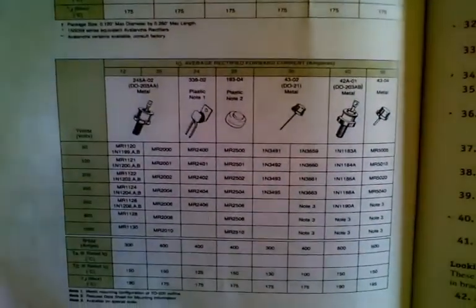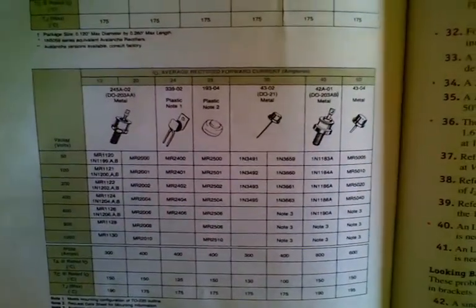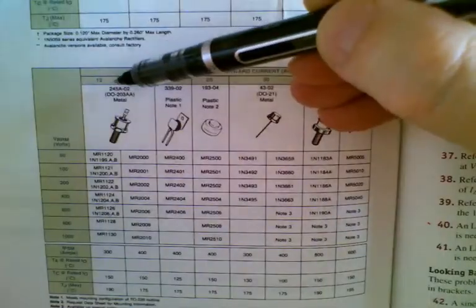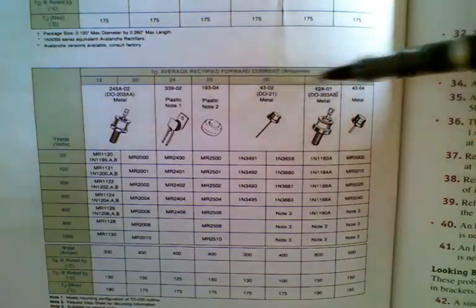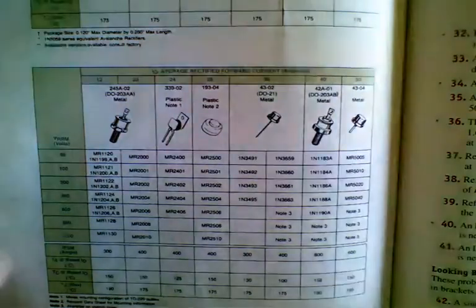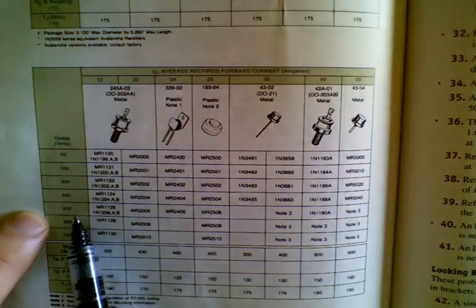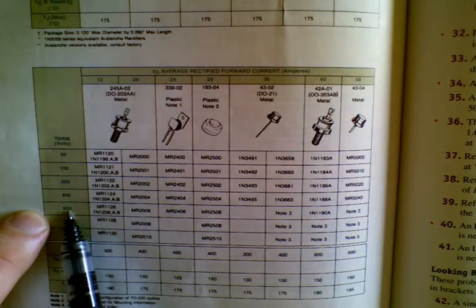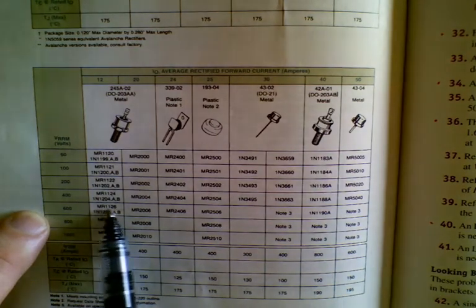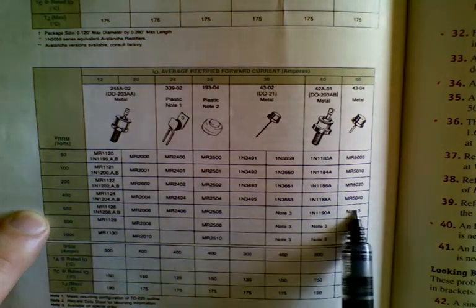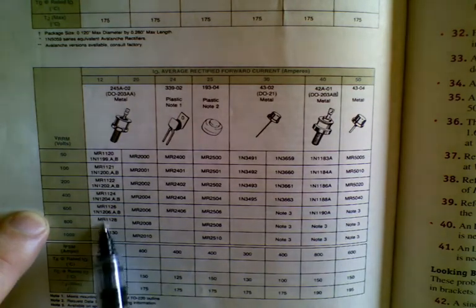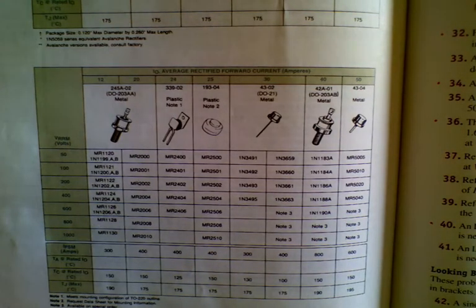If we look at the lower part of the table, we'll find that all of these diodes have the current capacity to handle the 4 amps. However, again, only the diodes in this region over here can handle the reverse breakdown voltage. So that means we'd be limited to this group of diodes right over here. Any one of those would work just fine.